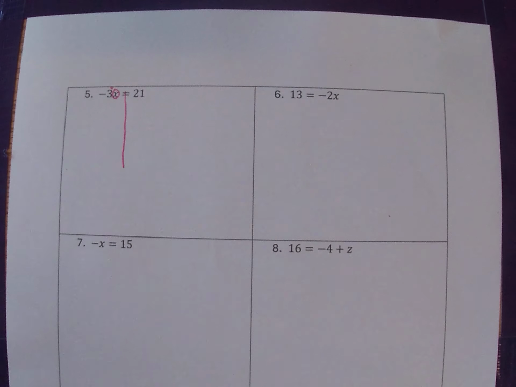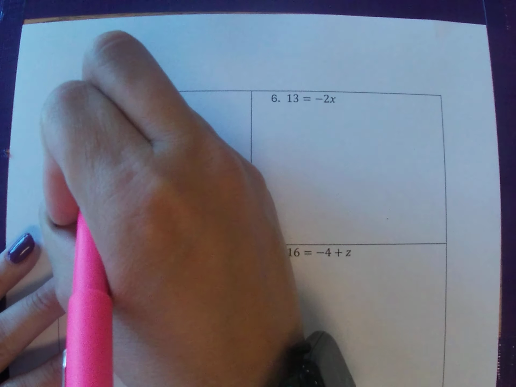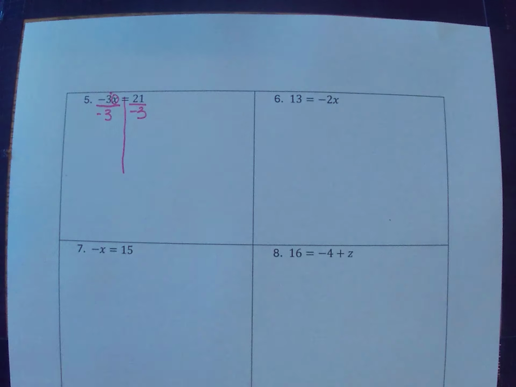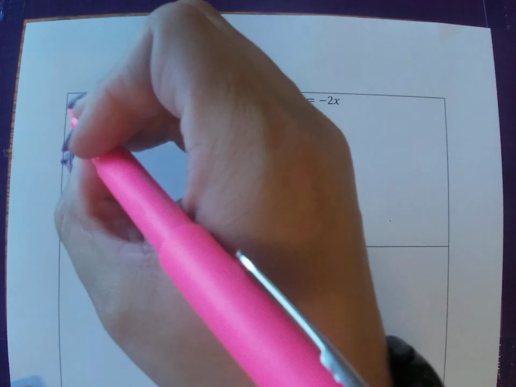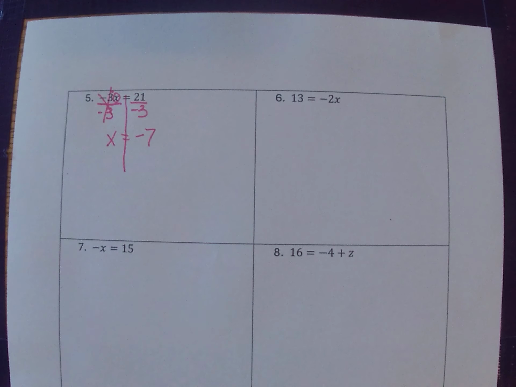In between is telling us the operation. And once we know the operation is multiplication and division, right? So we know this is multiplication. We undo multiplication with division. That's our fraction bar. So I'm going to divide by -3. So my -3's cancel. My x comes down. I'll get x equals -7.